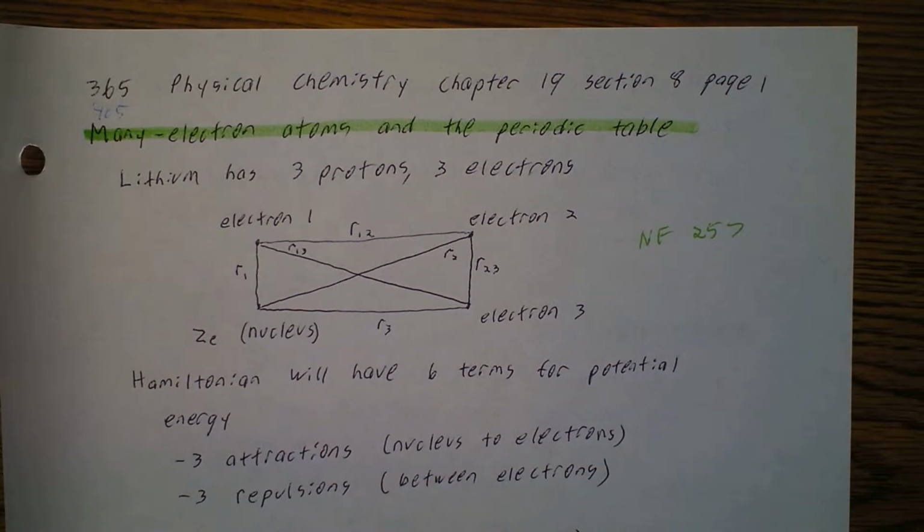Continue on Physical Chemistry, Chapter 19. This is Section 8 now. So now we'll talk about many-electron atoms on the periodic table. Remember, lithium is the element with 3 protons, and therefore, as a neutral atom, it'll also have 3 electrons.